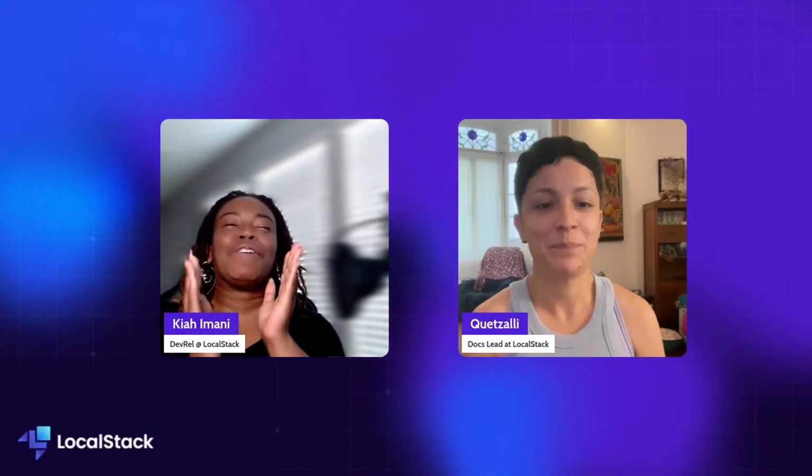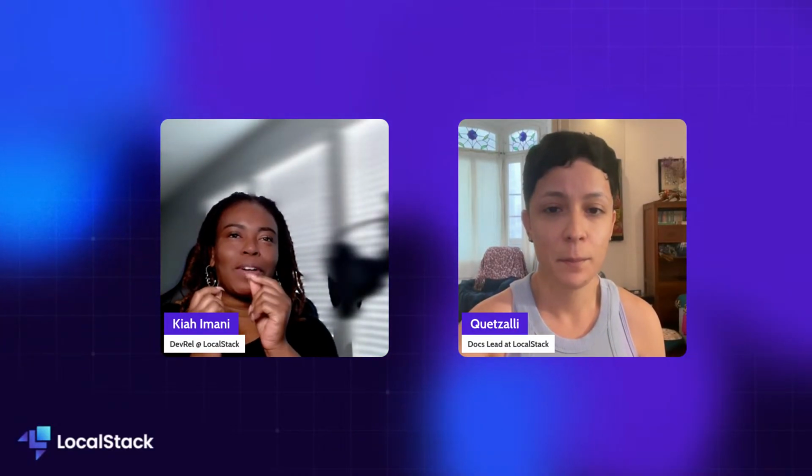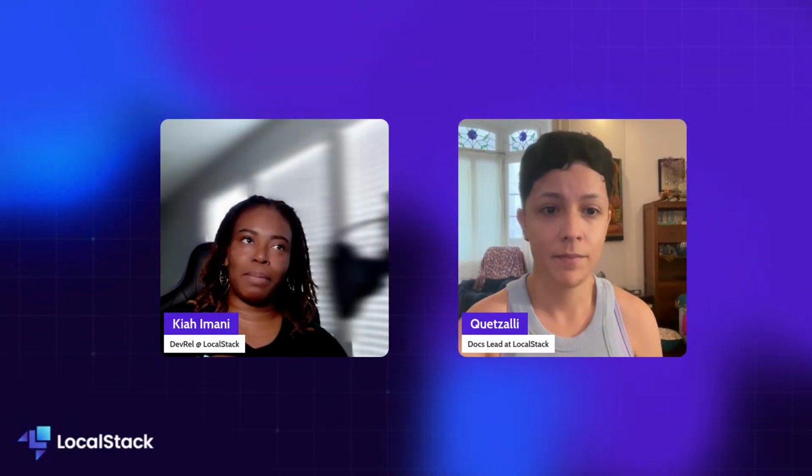Okay, so you mentioned this, but maybe you could give us just a tad bit more detail about how contributors can preview or test their docs changes before submitting a PR. Yes, thank you so much for asking. Let me go ahead and screen share again.